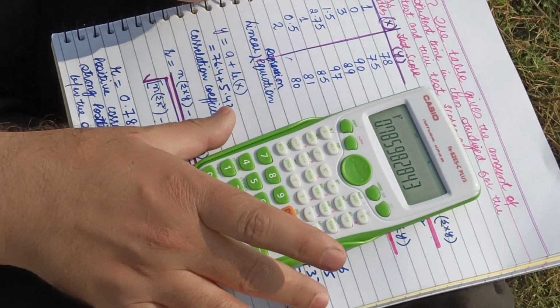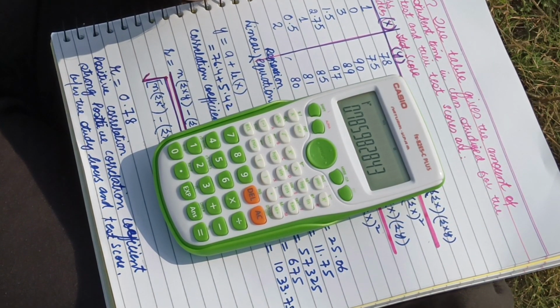Okay, right guys, I hope in today's lecture we learned how to calculate and solve the correlation coefficient formula through the scientific calculator, and how to calculate the correlation coefficient and linear regression equation through the scientific calculator. It's very easy.